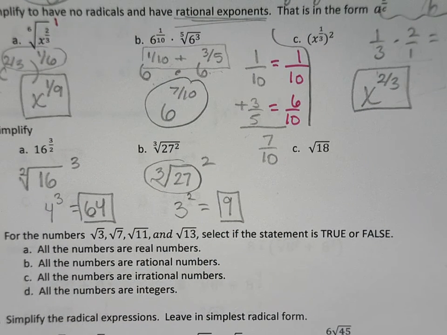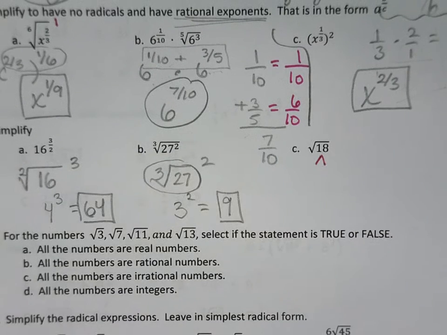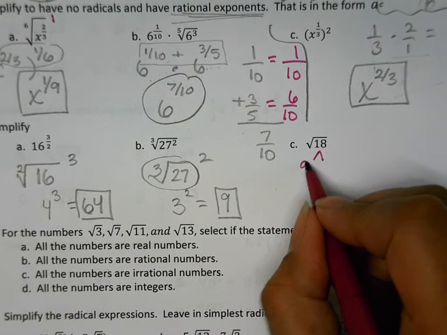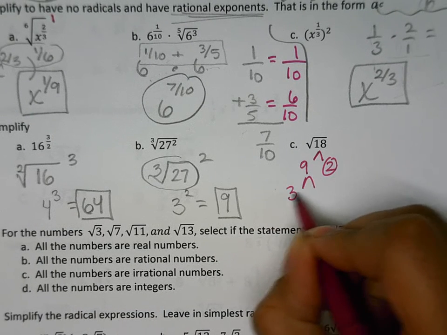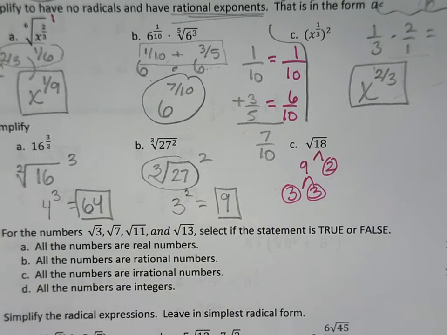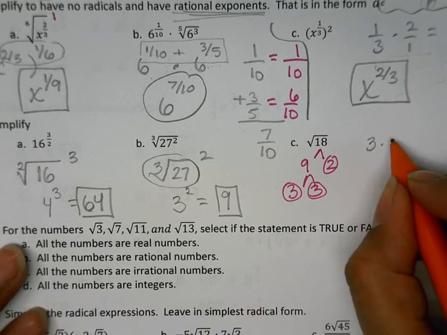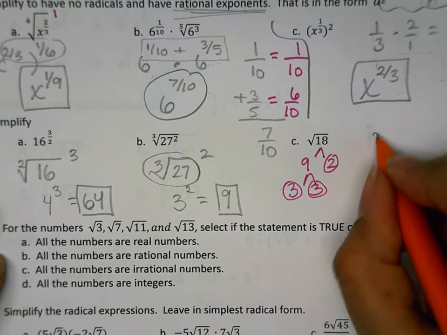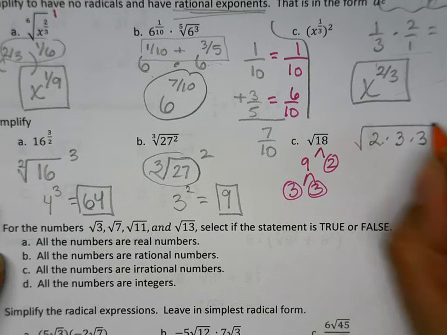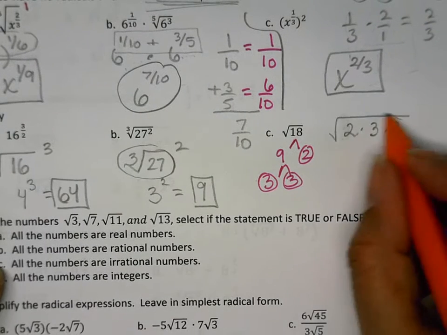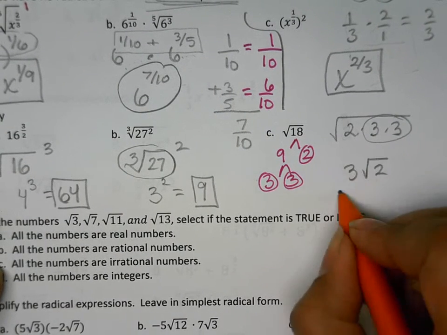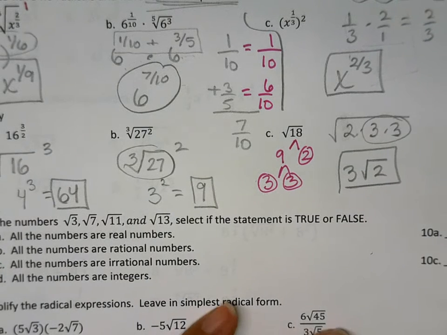All right, next one. Is 18 a perfect square? What do we do? Factor tree. Good job. What does that break down into? 9 and 2, and 9 is 3 times 3. So I have, I'm going to write the 2 first, 2, 3, 3. And what comes out? 3, so 3 root 2 is the final answer. Questions? Expect any one of these problems on the test.